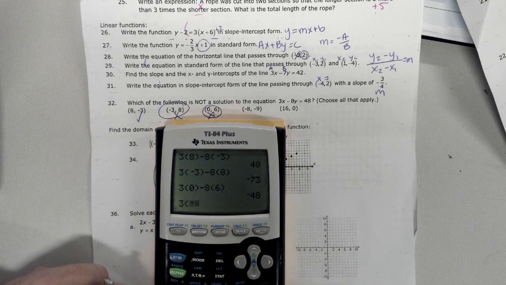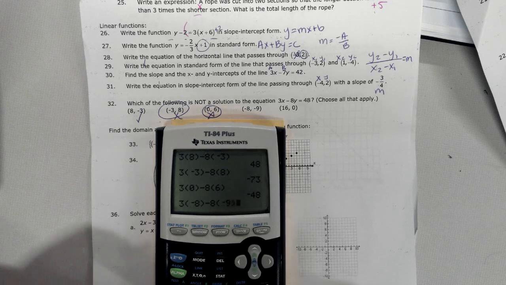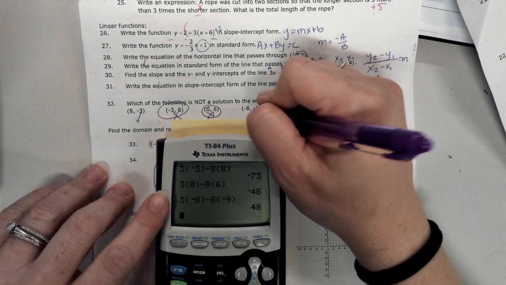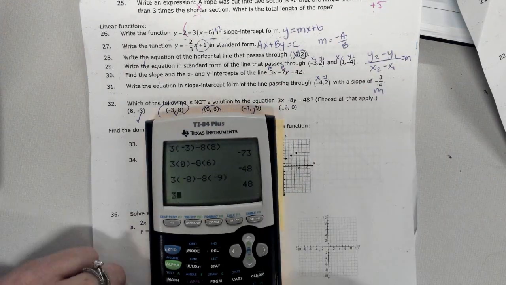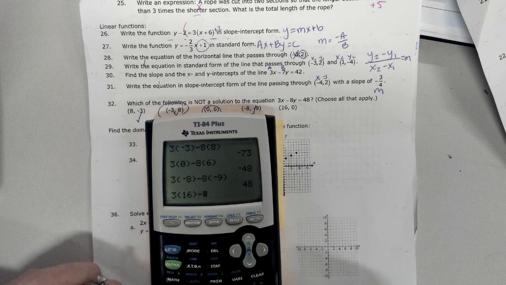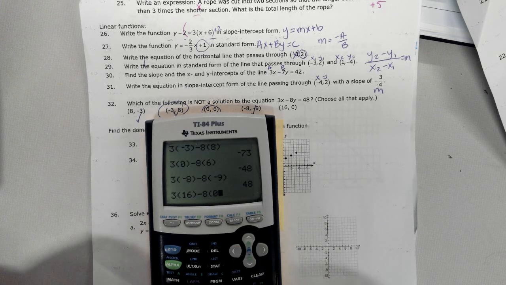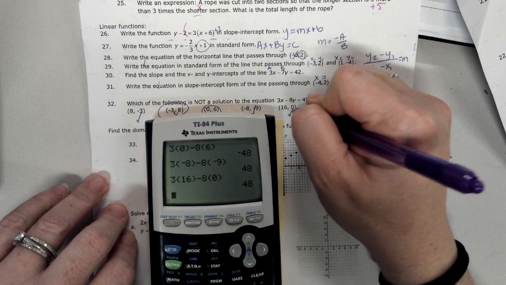3 parentheses negative 8 minus 8 parentheses negative 9 equaled 48, so that is a solution. 3 parentheses 16 minus 8 parentheses 0, not 1, equaled 48, so that is a solution. So there's my answer.